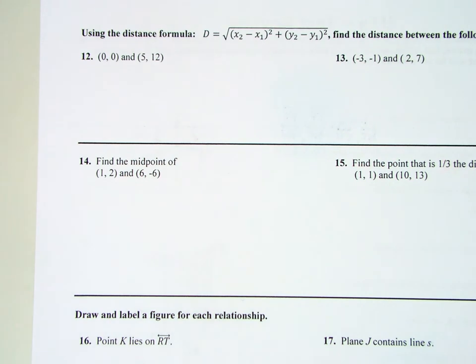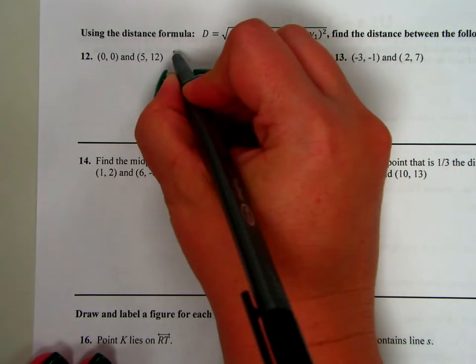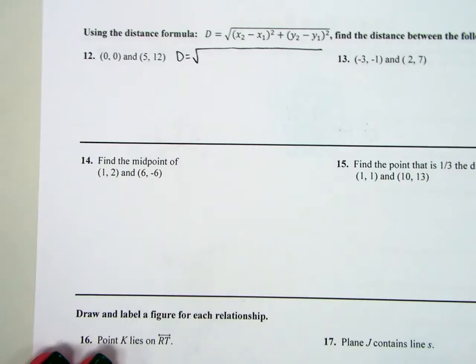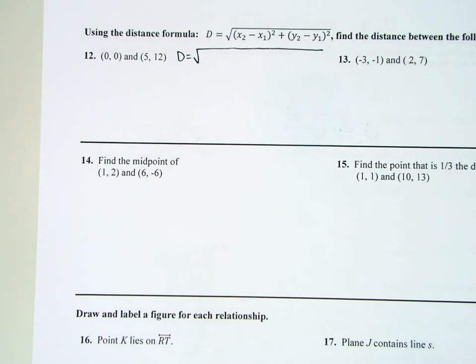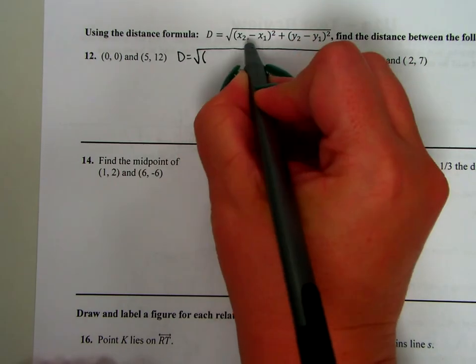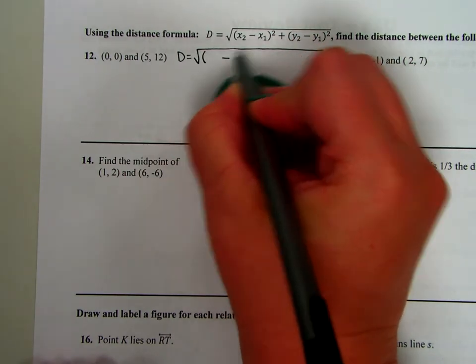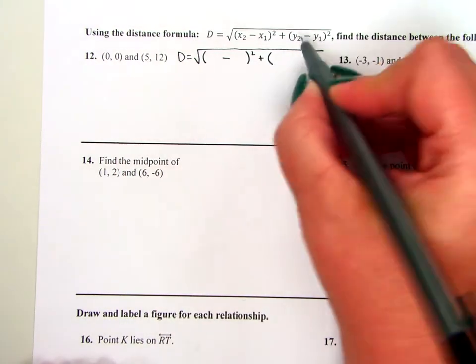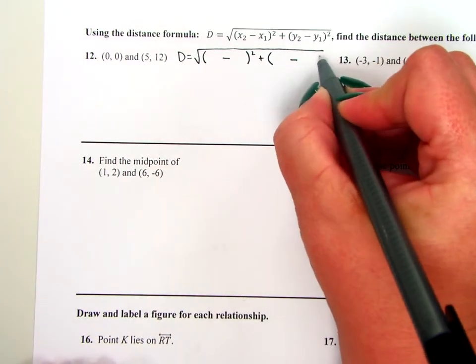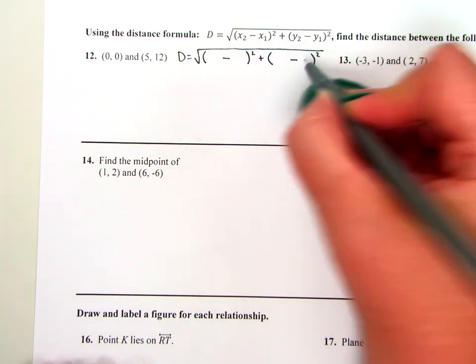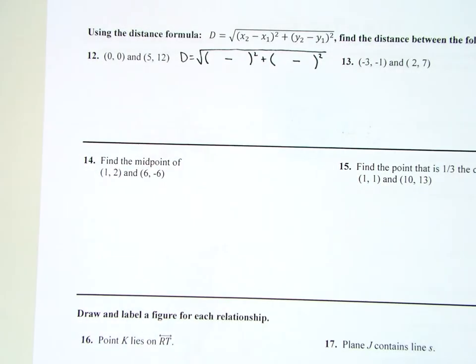Okay? When I do the distance formula, the first thing I do is I write it without the x's and the y's. I do write the square root so that I don't forget at the end to take the square root. Okay? So I do a parentheses. I leave a space for x2, minus, leave a space for x1, close parentheses, squared, plus parentheses. Leave a space for y2, minus, close parentheses, squared. Oh, leave a space for y1. I forgot to say that.